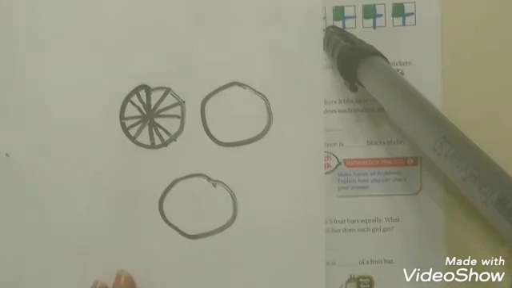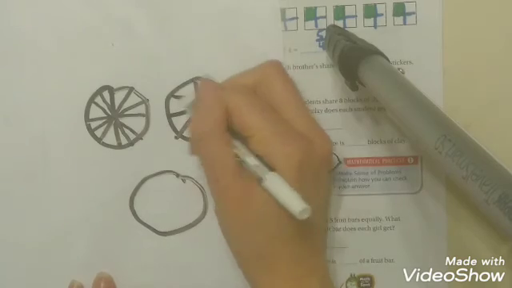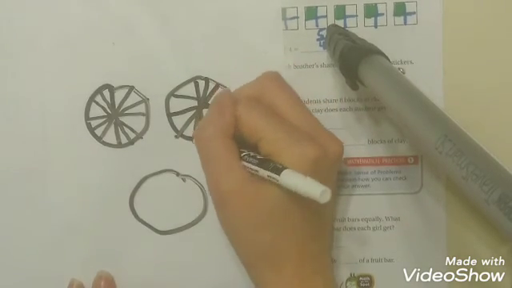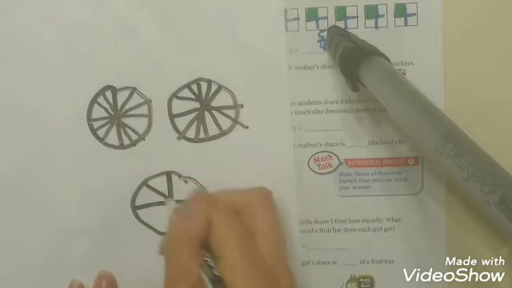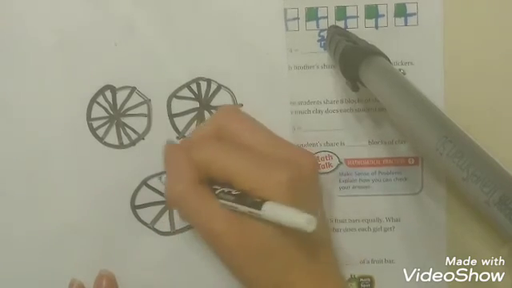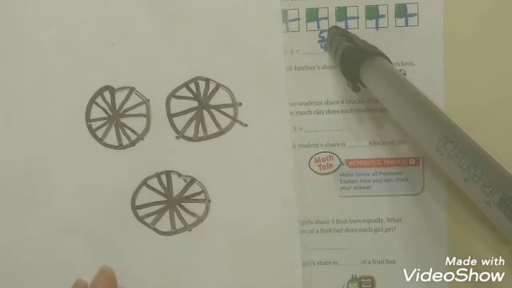Again, they don't have to be perfectly even. I'm just drawing lines until I get 12 pieces. Okay, so I've divided my circles each into 12 pieces.